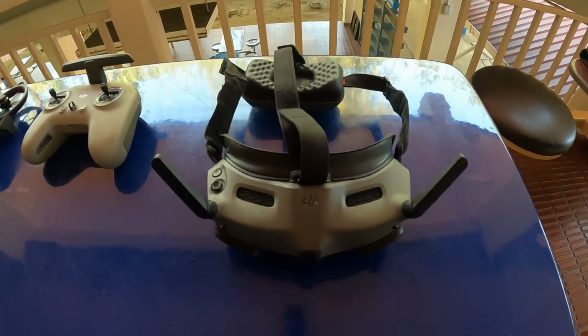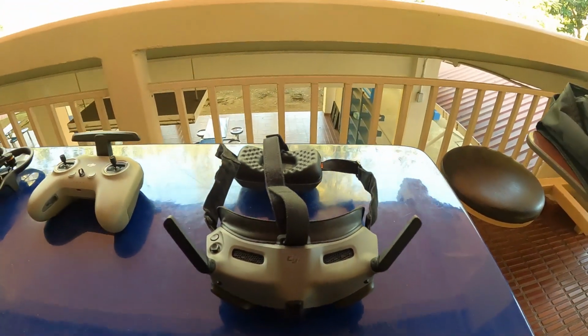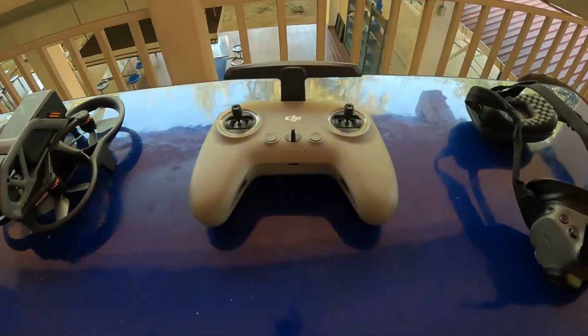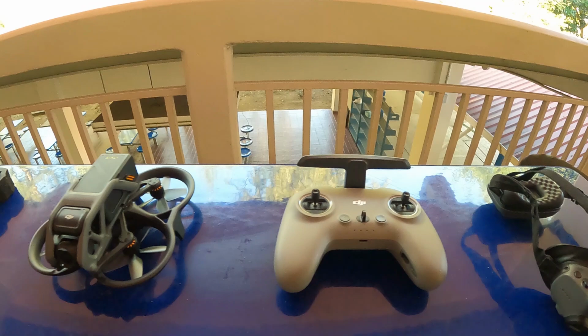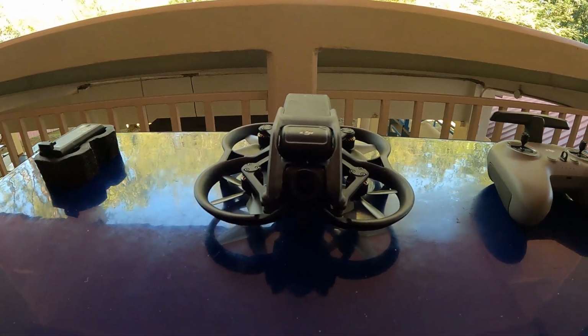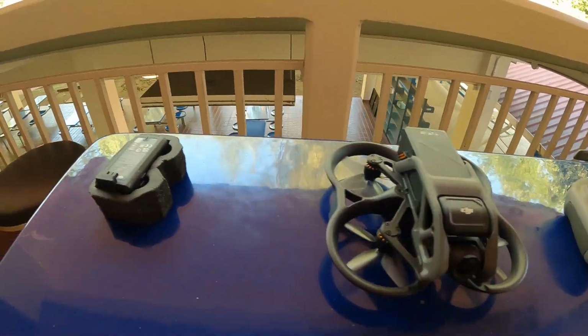Here's the FPV goggles, Goggles 2. This is the controller. And this is the drone, the Avata, I'm not sure how you say it. And I have one spare battery.